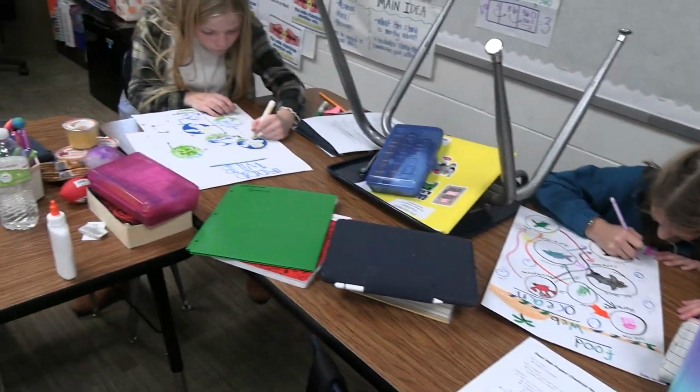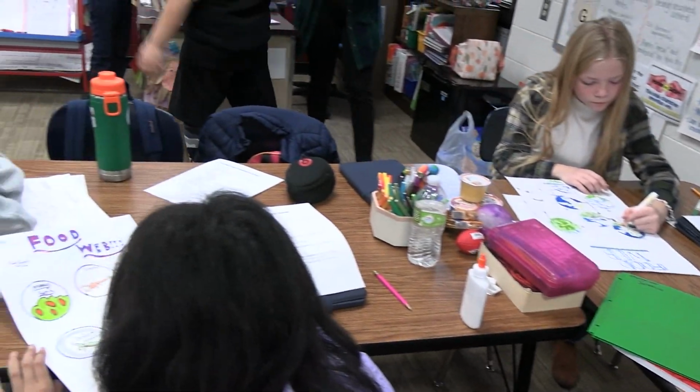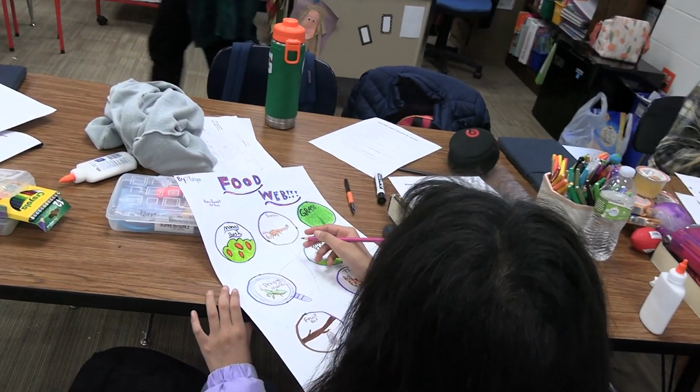It's been interesting to see a lot of kids are really interested in the rainforest. We have kids researching the ocean. Some are focusing on just the Lake of the Ozarks. So there's a big variety of ecosystems that are being studied right now.